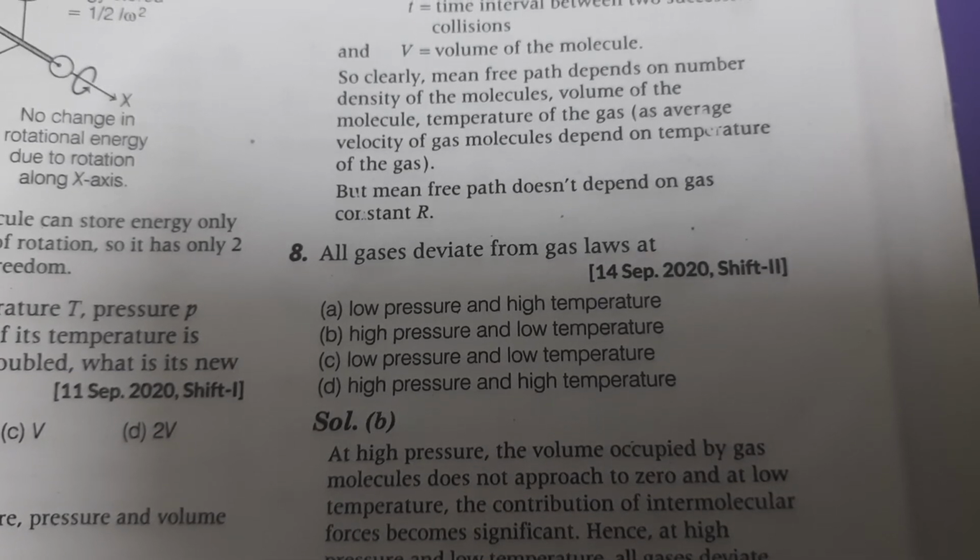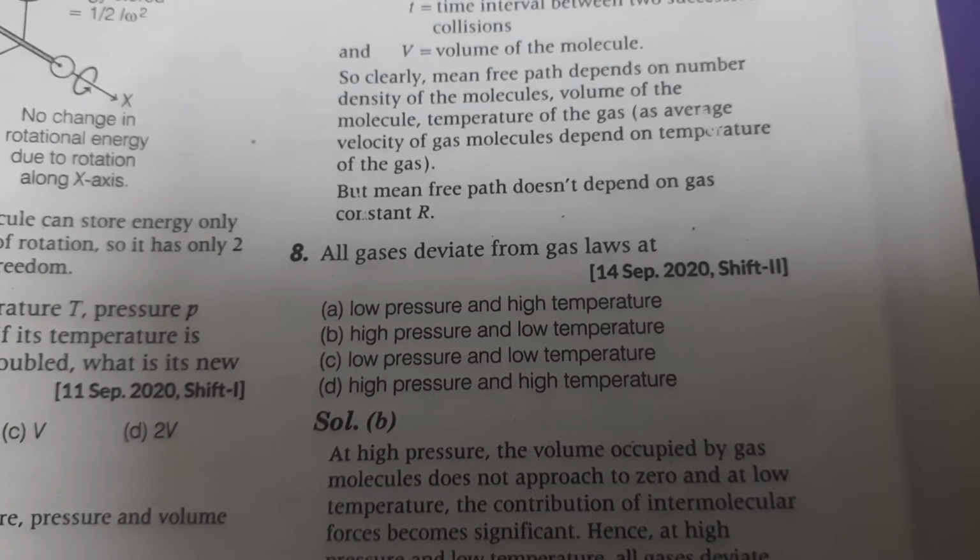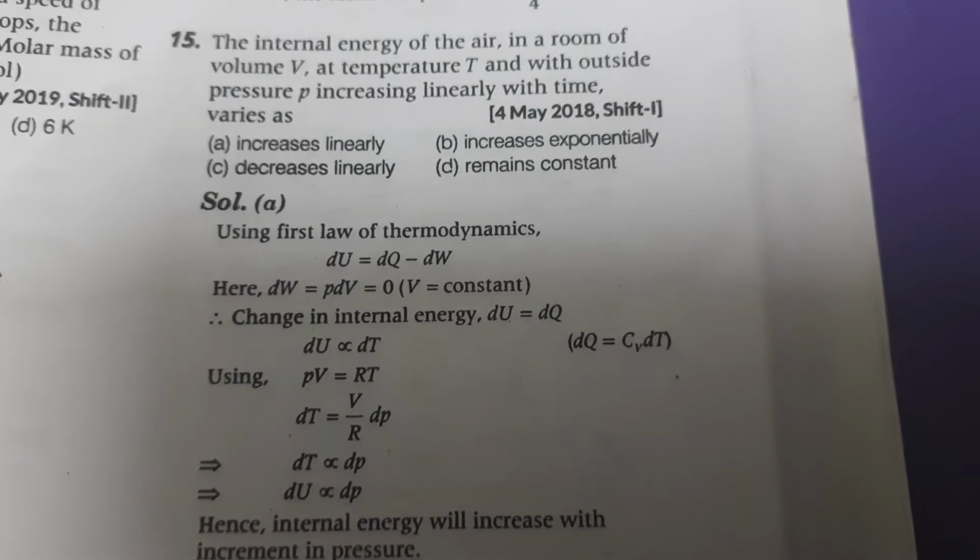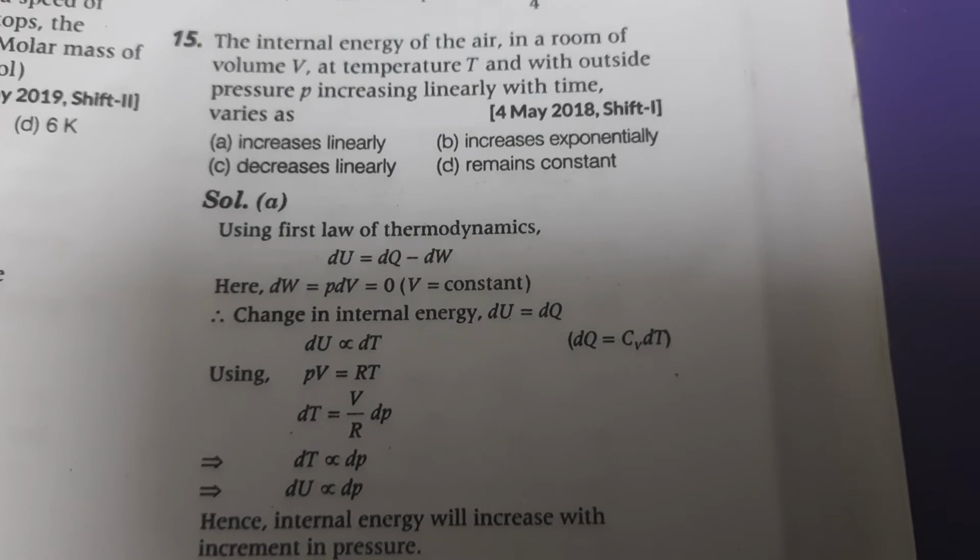No, it is wrong. It is following that. B1, high pressures and low temperatures. So this is the right answer. This is theoretical only. You should remember that. Then our next question is the 9th question.